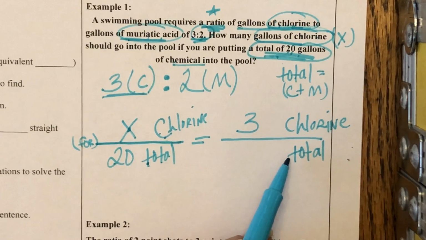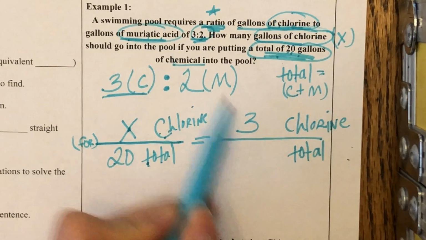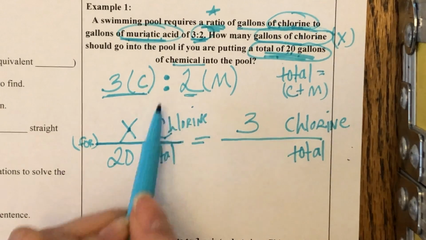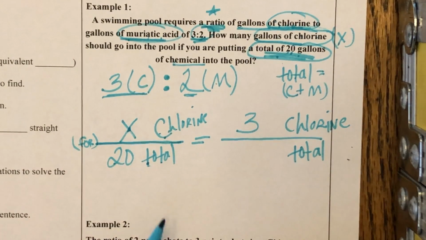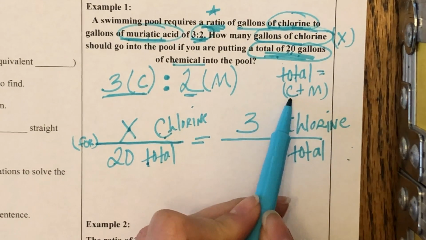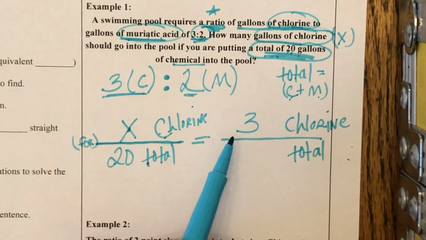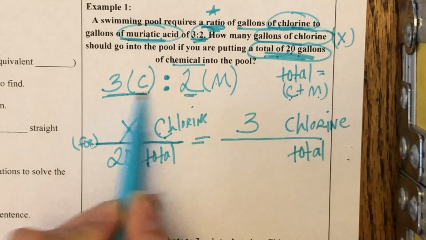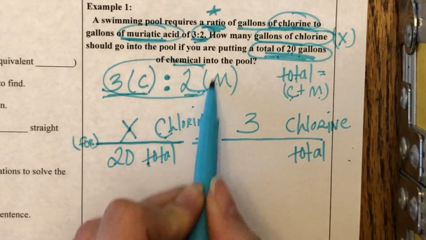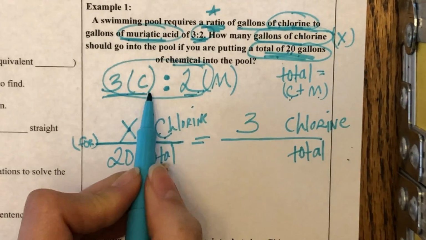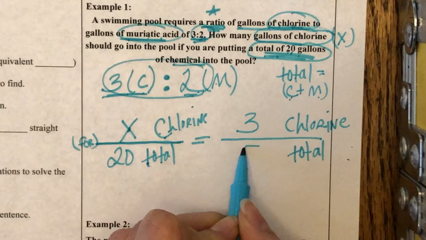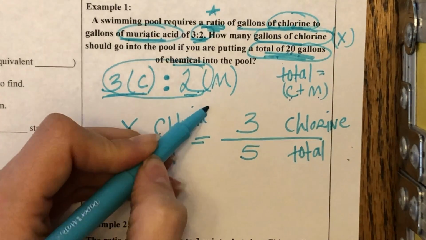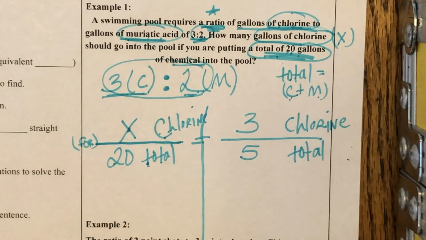Now the total on the bottom, if I were to fill out this ratio as 3:2, that would be incorrect because 2 is not my total. 2 is just the muriatic. Remember, we've decided that total is combined chlorine and muriatic acid. So the number I would put on the bottom here to match is not 3 or 2, but both. So what is the combined value of 3 plus 2? 5. That's my total. I'm going to solve by drawing a line through my equal sign.